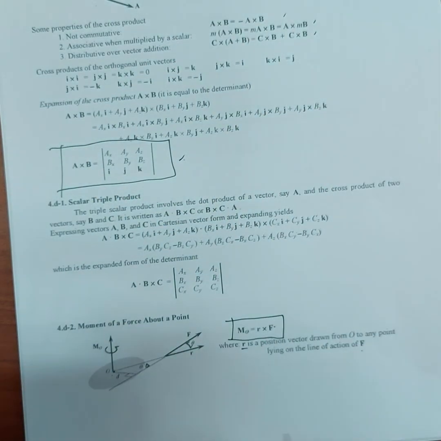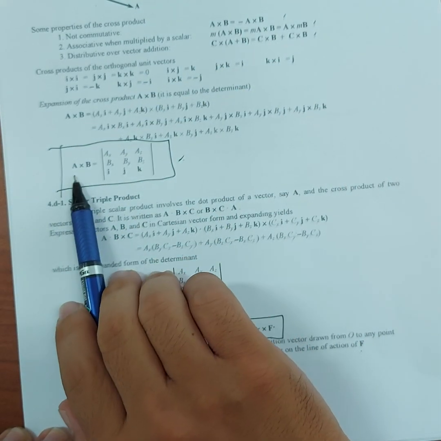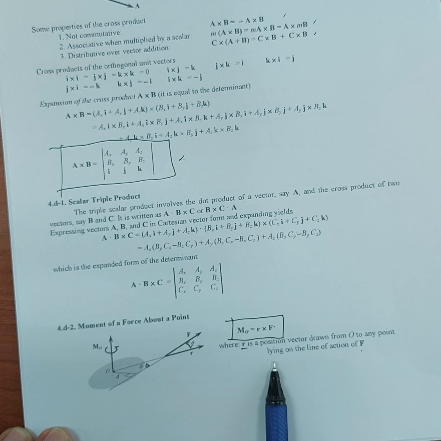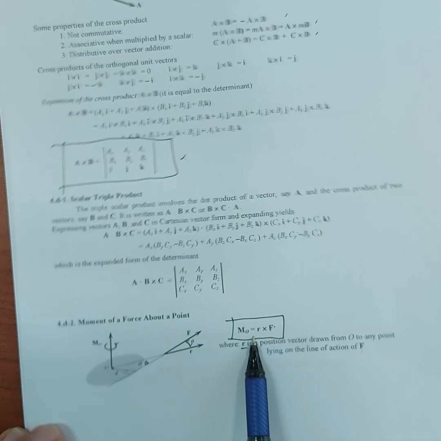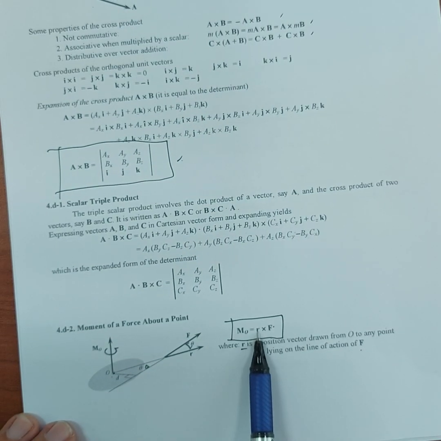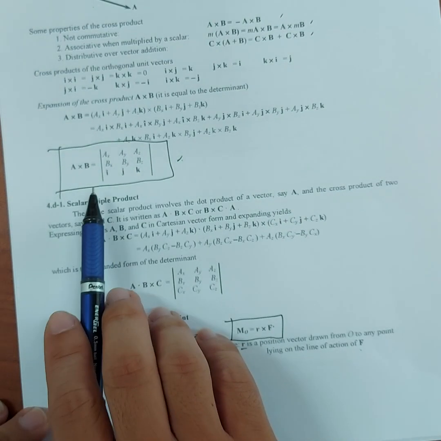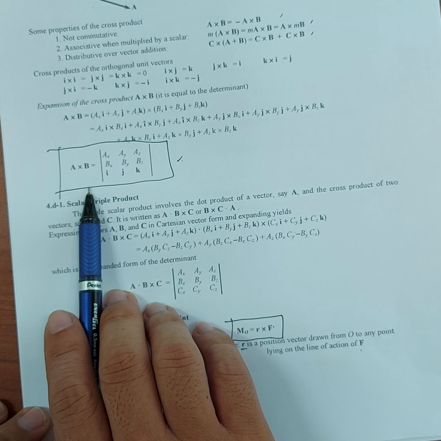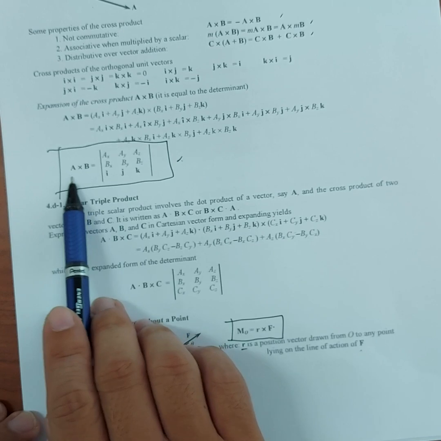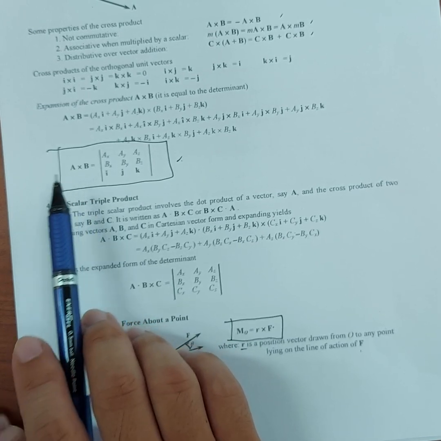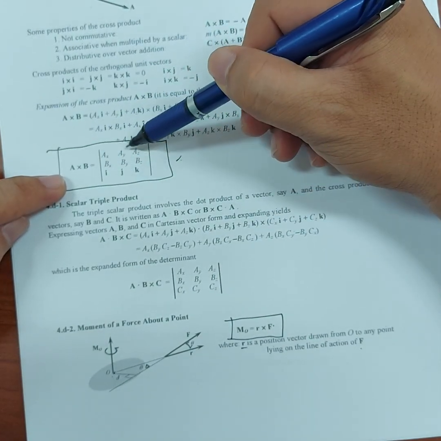So, cross product or vector product of two vectors. We have vector A and vector B. In this case, in solving for the moment, the position vector r is still a vector quantity, and F here should also be expressed in Cartesian vector form. This is what our formula looks like. The product of two vectors here is equal to the determinant of this: Ax, Ay, Az.